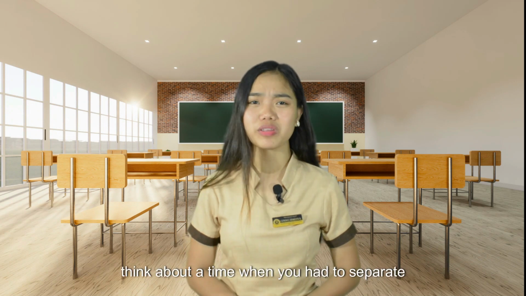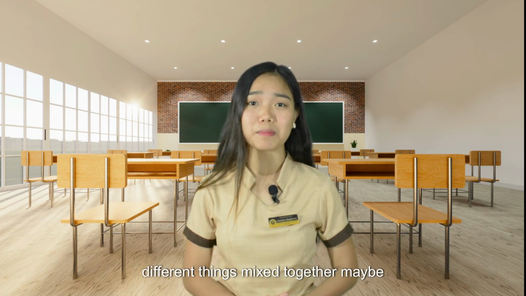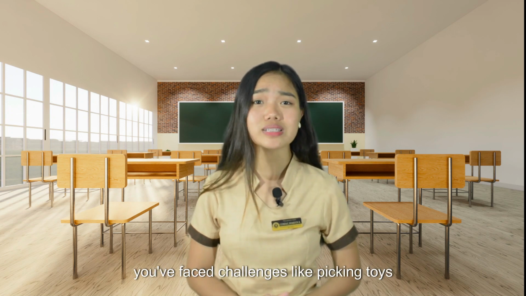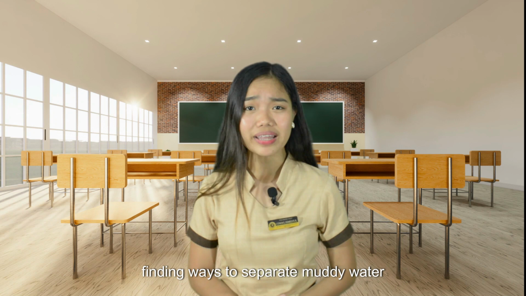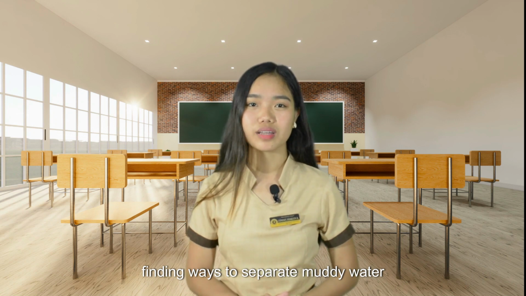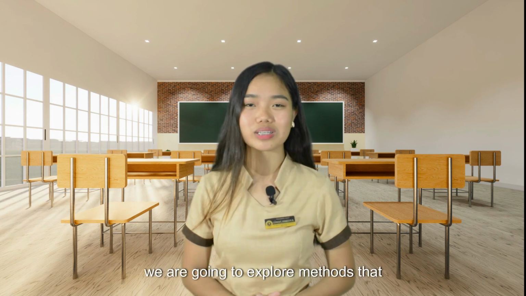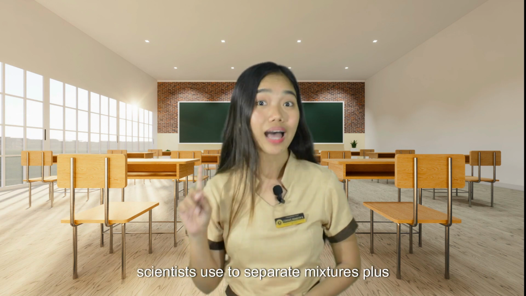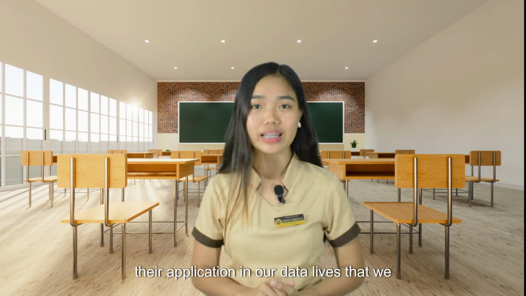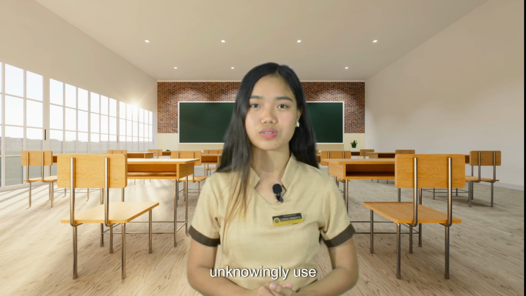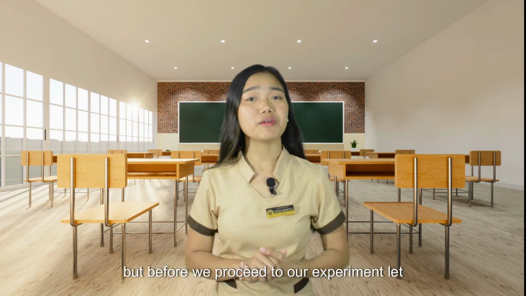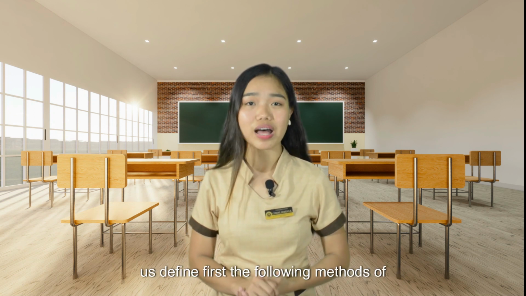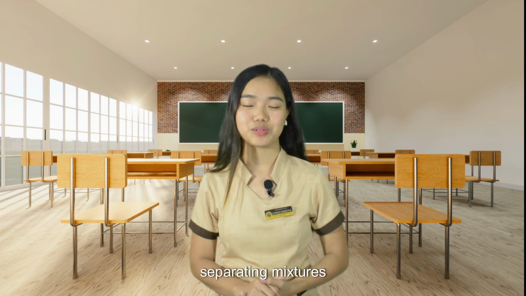Think about a time when you had to separate different things mixed together. Maybe you've faced challenges like picking toys out of a box or finding ways to separate muddy water. Today, we are going to explore methods that scientists use to separate mixtures, plus their application in our daily lives that we unknowingly use. But before we proceed to our experiment, let us define first the following methods of separating mixtures.